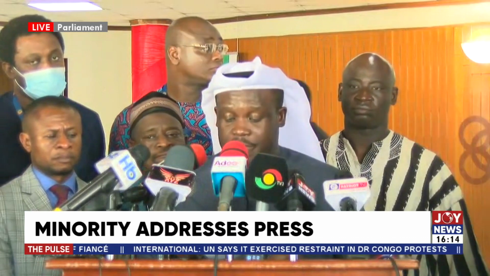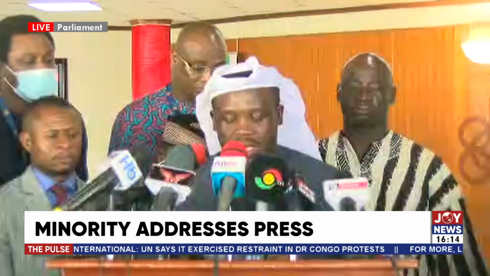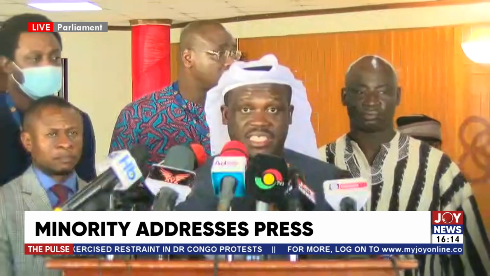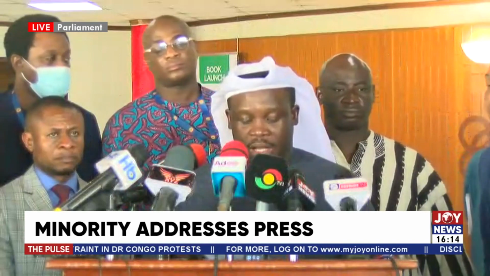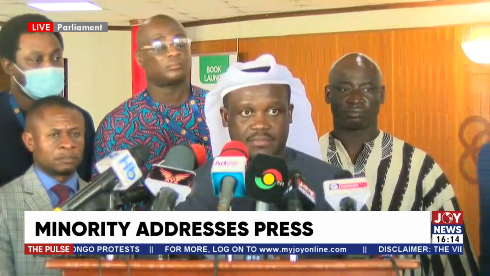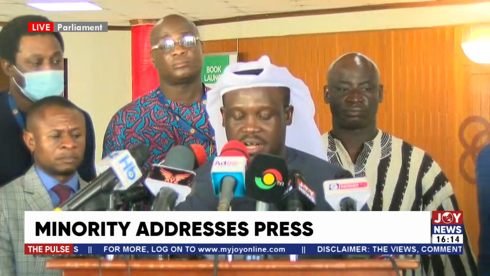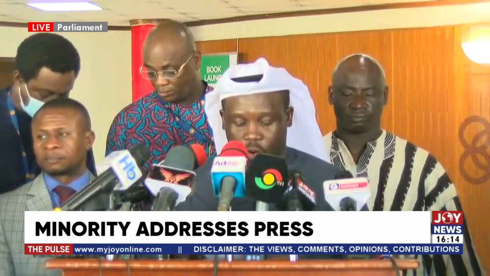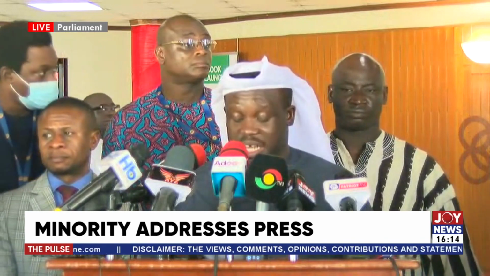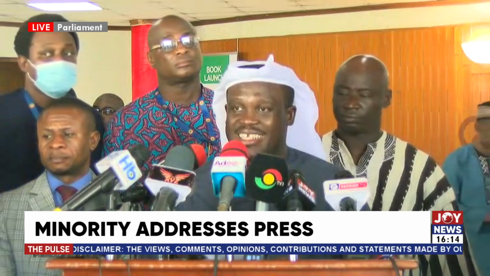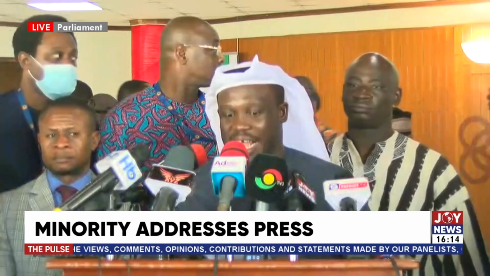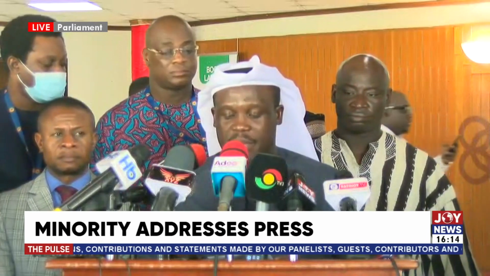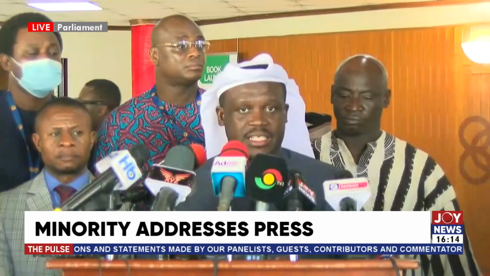The law does not end there. In section 10 of that LI, it defines what an identification document is, and this is what it says. It gives 6 definitions for identification document. 1, a valid driver's license. 2, a valid national health insurance identification card. 3, a valid Ghanaian passport. 4, a valid Ghanaian voter's identification card. 5, a valid national identity card, or what we call the Ghana card. Or 6, any other valid form of identification document the minister may determine by publication in the Gazette.